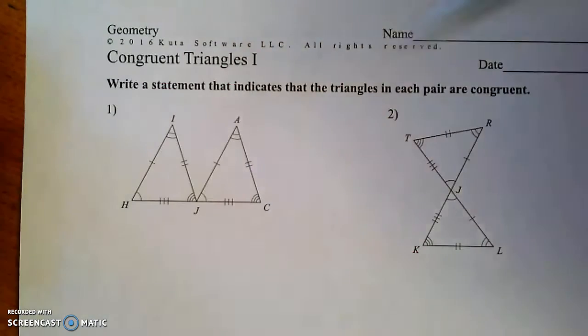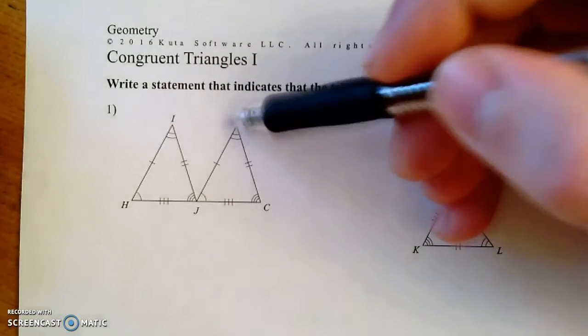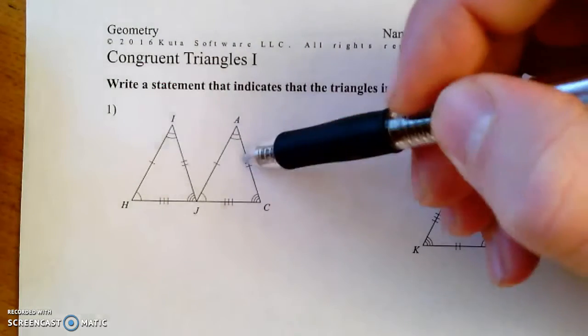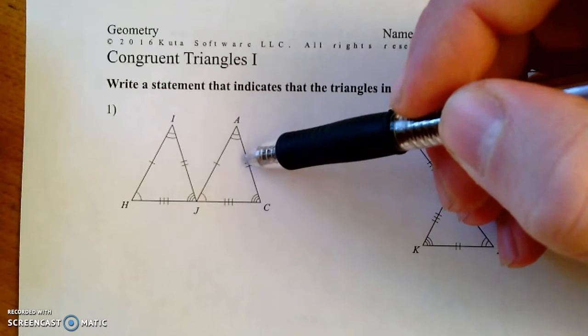We also have three pairs of corresponding sides. AC corresponds to IJ, and you'll see that the double markings say that they're both the same length.